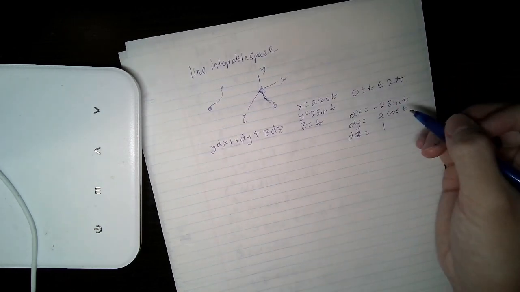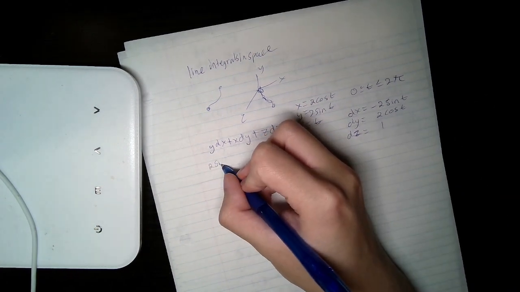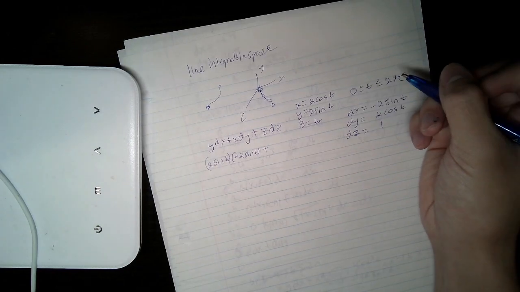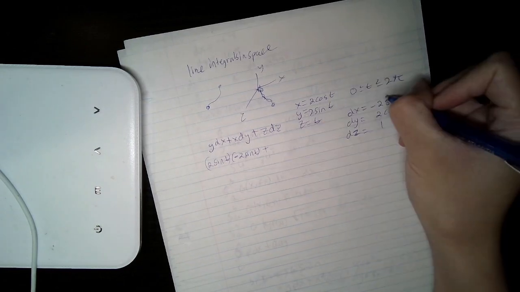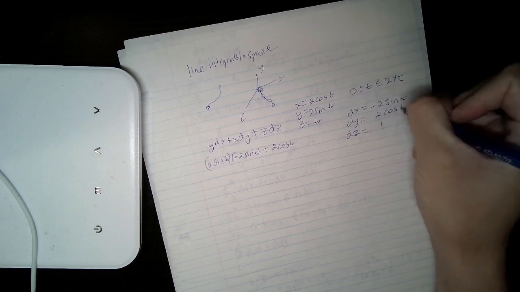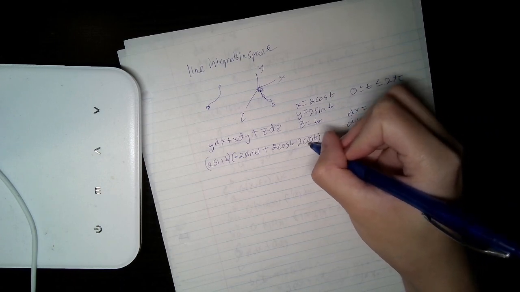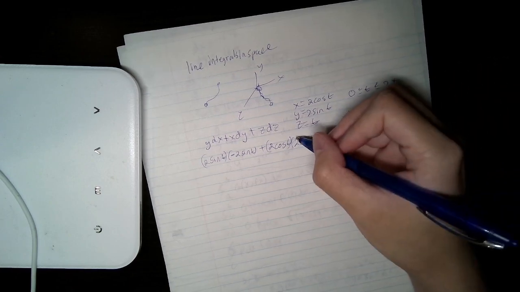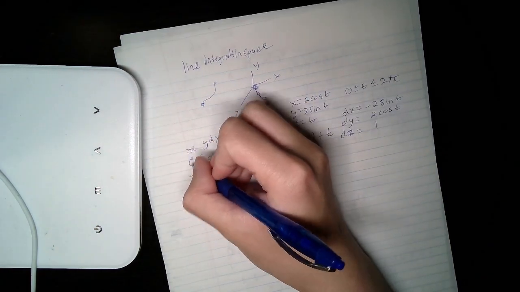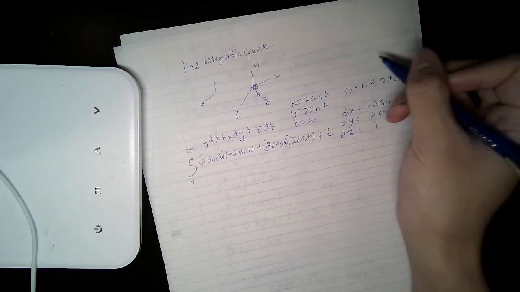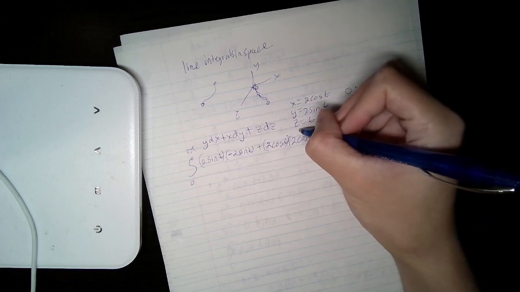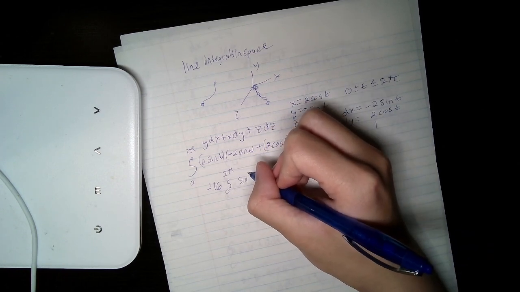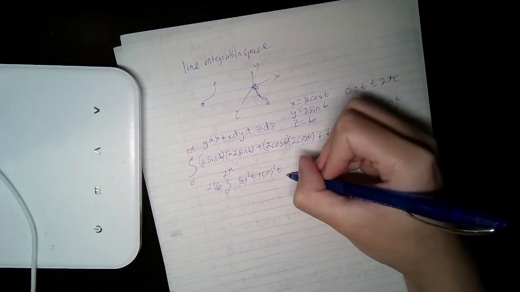So now you plug it in. y is 2 sine t, multiplied by dx, negative 2 sine t, plus x, which is 2 cos t, times dy, 2 cos t, and plus dz, which is just dt. Now you multiply it all in and take the integral from 0 to 2 pi. Take out the factors: 2 times 2 is 4, times 2 is 8, times 2 is 16. Negative 16, yeah. And then here you have sine squared t plus cos squared t, plus t.